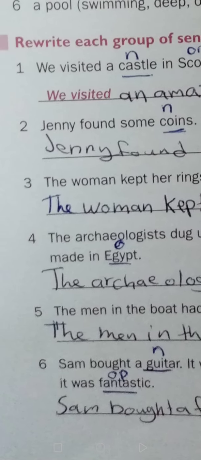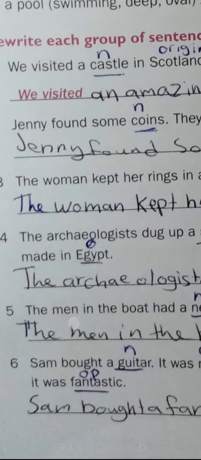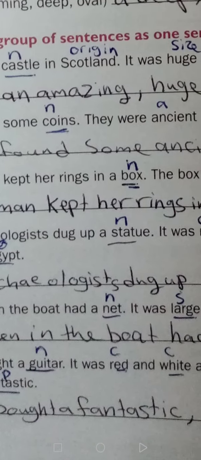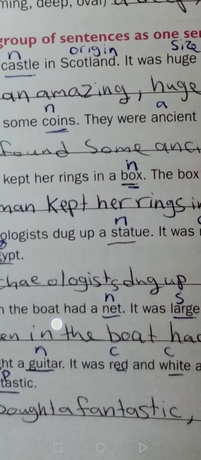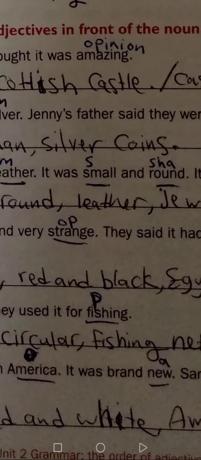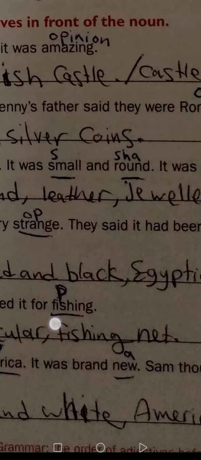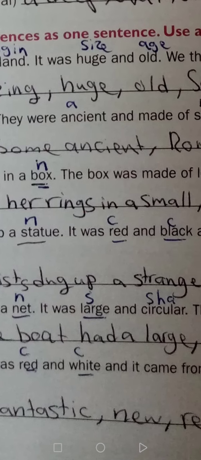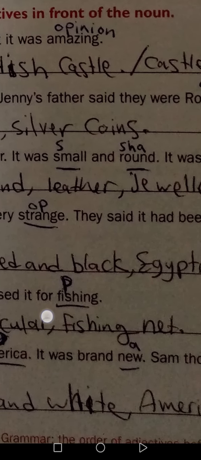And fantastic is an opinion, so I have to start with the opinion. Sam bought a fantastic. Do we have size? No, we don't have size. Okay. Do we have age? Yes, we have to write the word new.